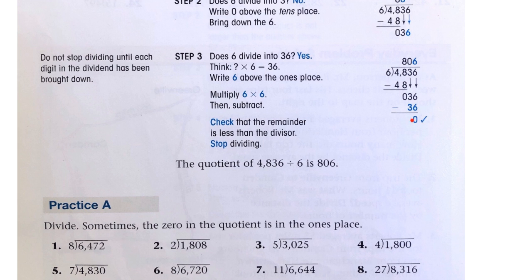Now, 0 is less than 6, so there's no more dividing. We can stop. The quotient of 4,836 divided by 6 is 806.